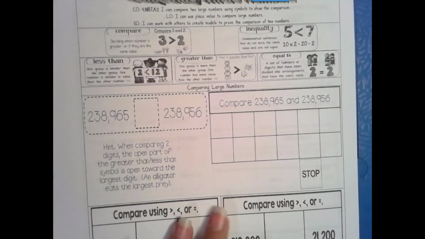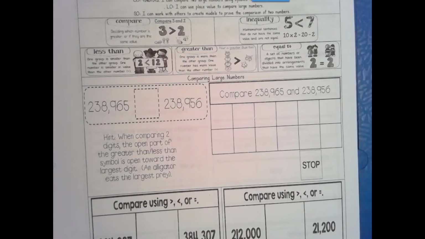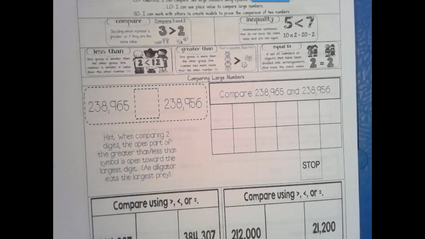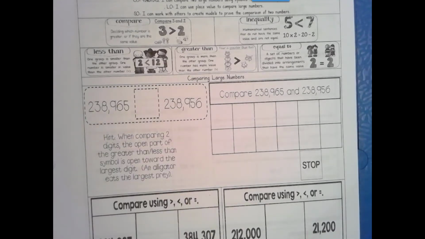Alright, so now we're going to be looking at comparing large numbers. So a lot of times you've probably experienced comparison with smaller numbers, but with larger numbers there's so many digits that you may get confused what to do.